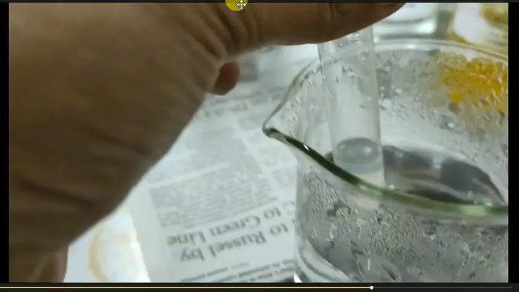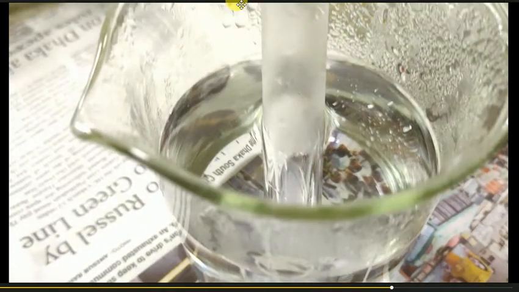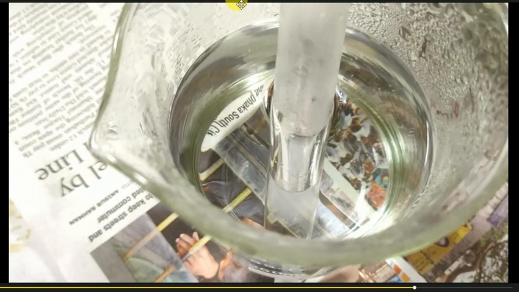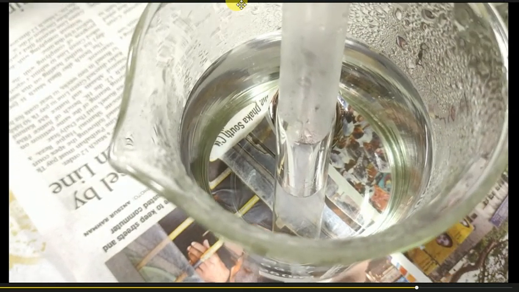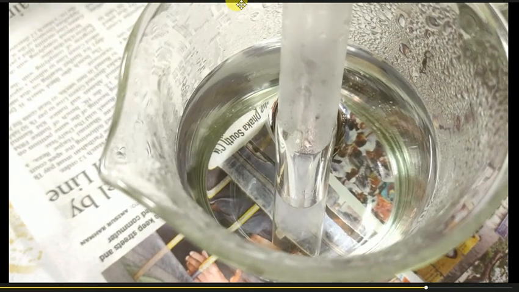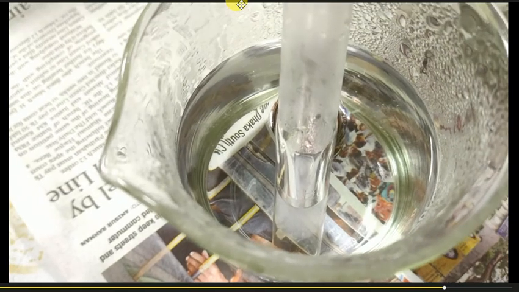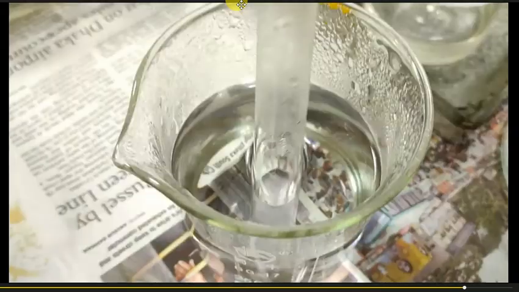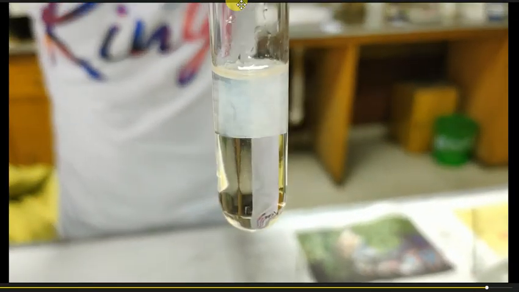Now we are heating this solution in the water bath. We can see that the precipitate is appearing at a faster rate. The precipitate reappears. This is indicative of the presence of aluminum ion.